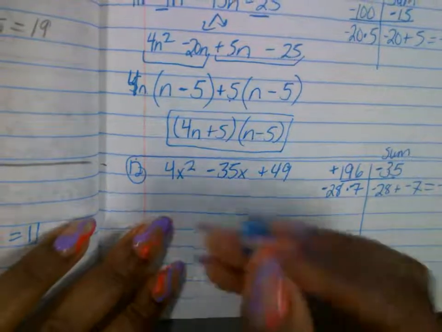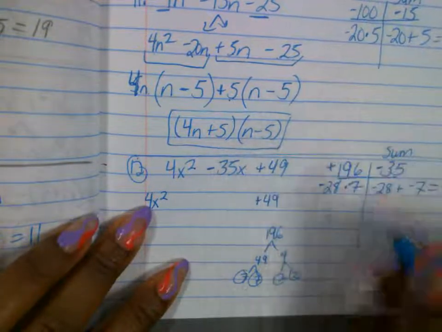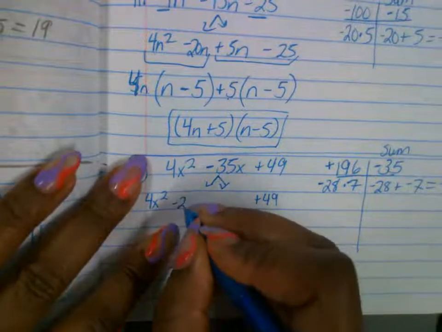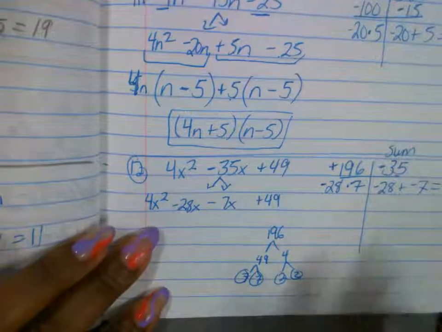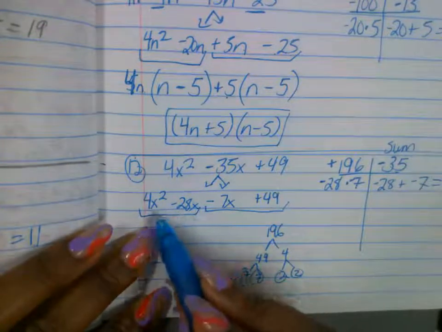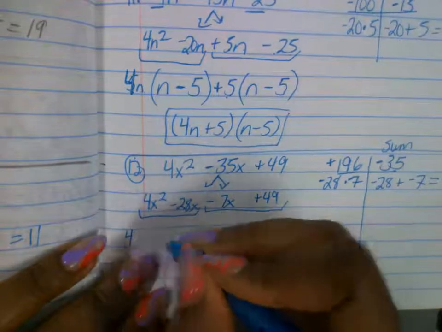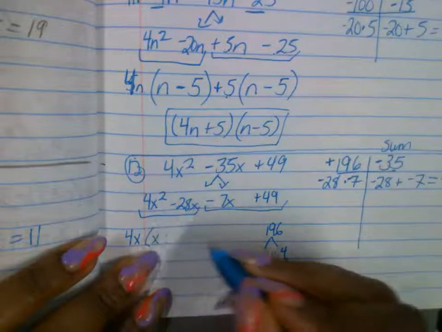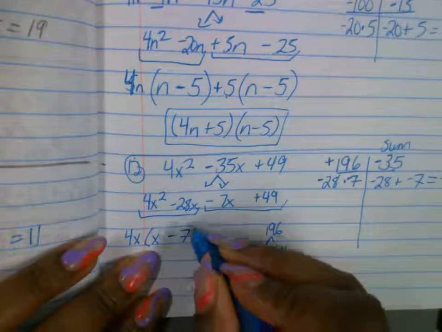That checks out. We're going to bring down the first and the last. And we're breaking this number down in the middle to be a negative 35x. So we got minus 28x minus 7x. So now we can factor by grouping. What's the GCF of the first two? What can we take out? We can take out 4x. What can we multiply times 4x to give us this 4x squared? We got x. What can we multiply times 4x to give us a negative 28x? Negative 7. Okay.